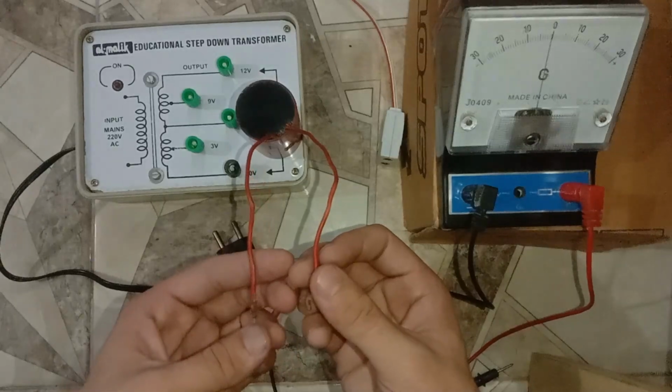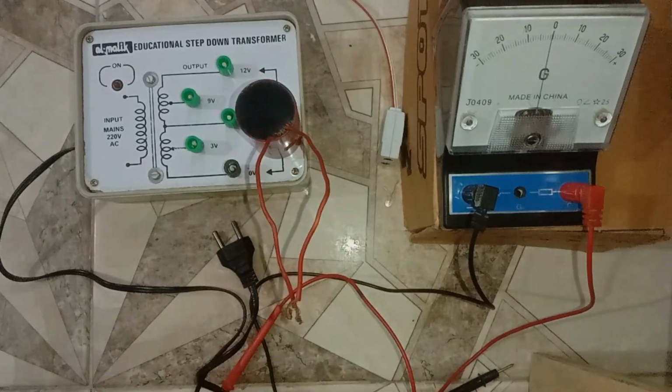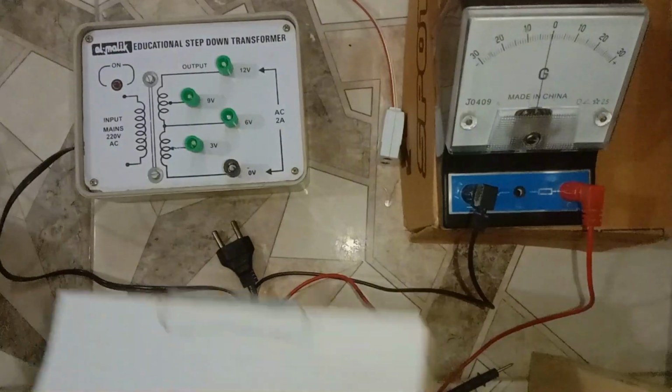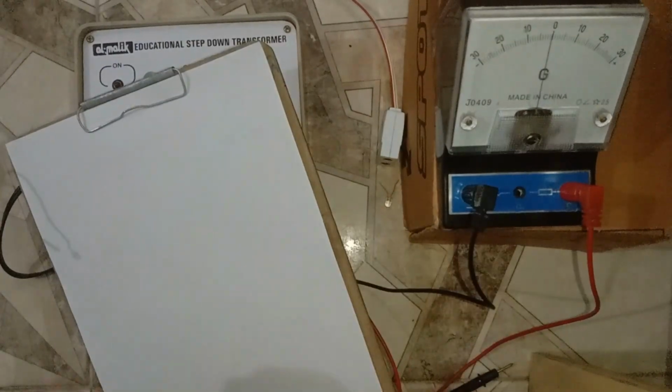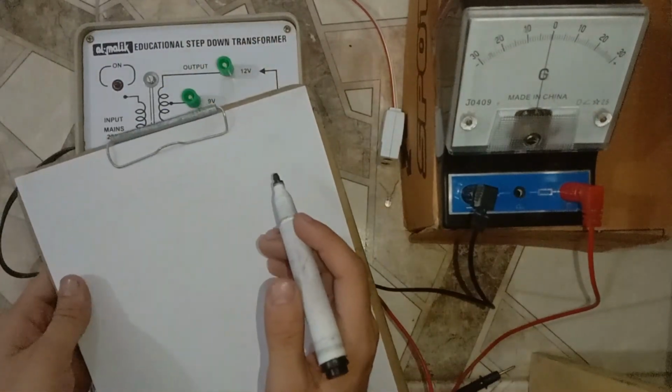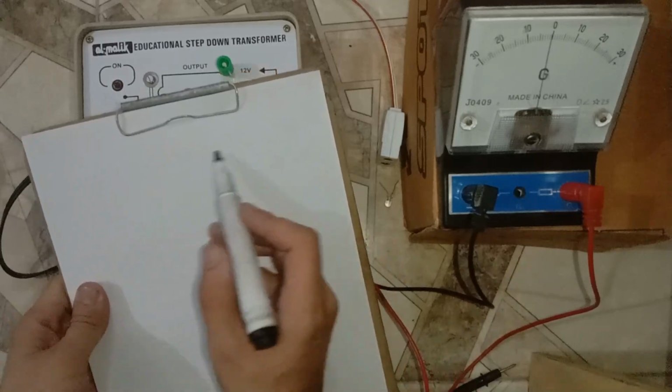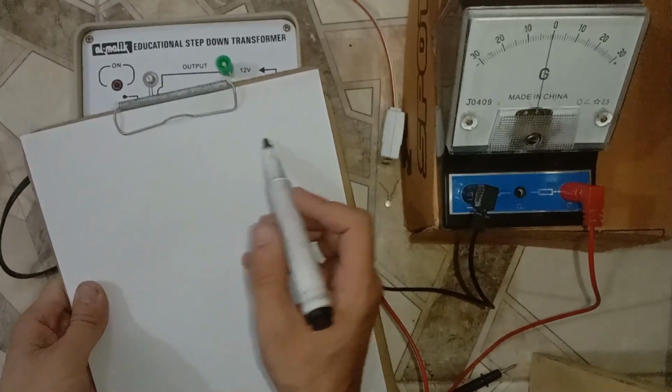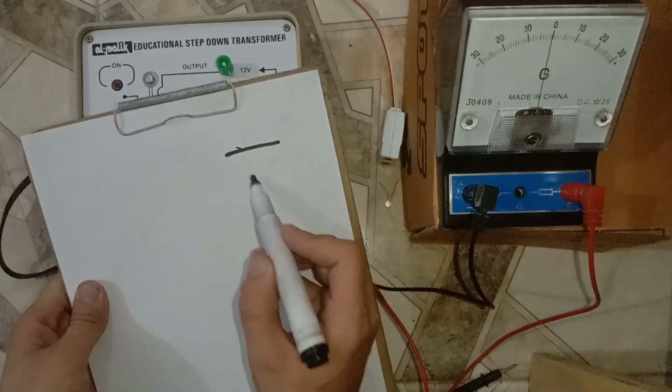So the physics behind this is that inside that device we have two plates.